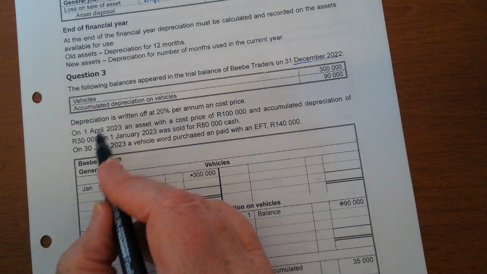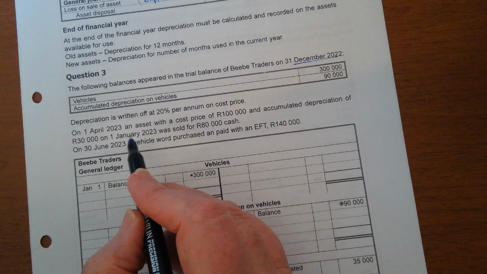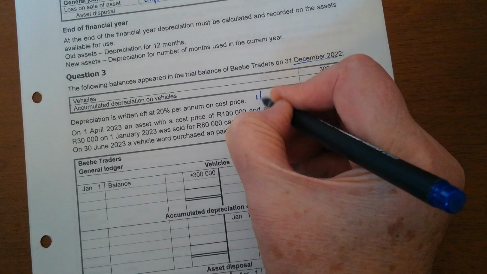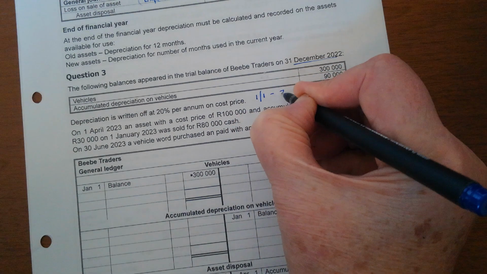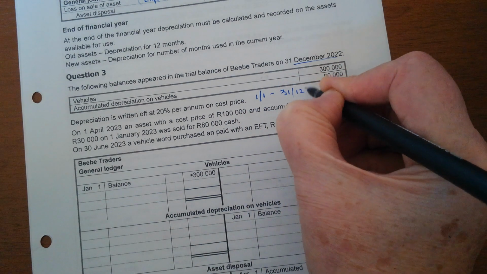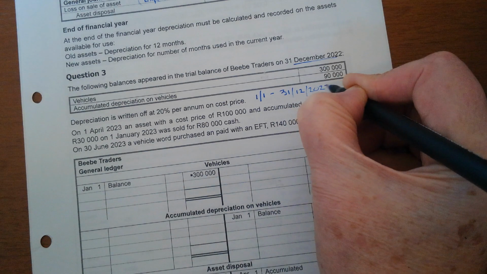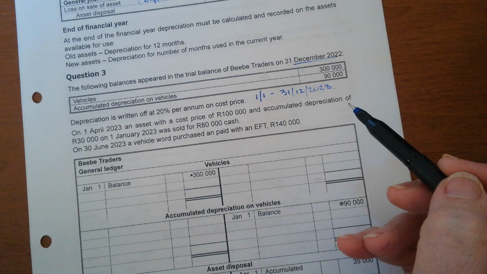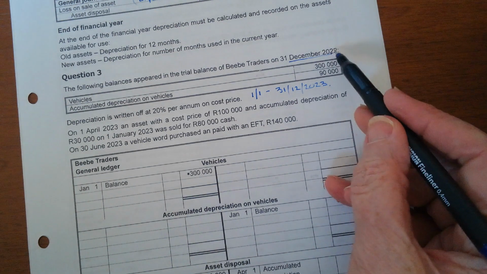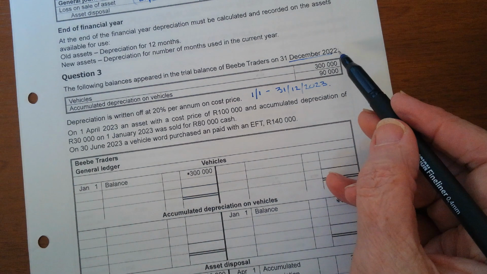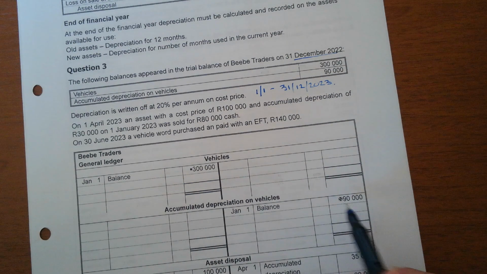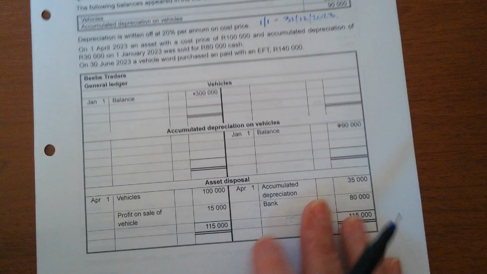Now, if I look at the other entries, they're all 2023. So it means my financial year is from the 1st of January up to the 31st of December 2023. So that's where I have to record the entries. Because those balances are at the end of 2022, this will be my opening balances. So I will put that in my accounts there.